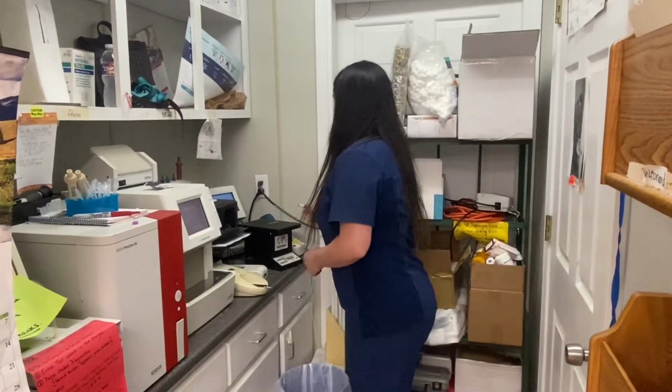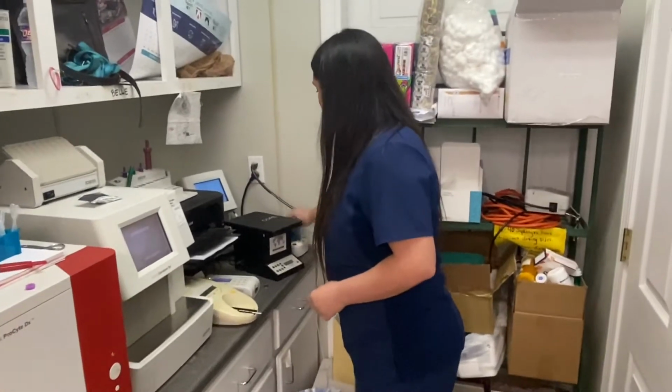And it also includes BUN and creatinine, which can show renal disease, and glucose, which can show diabetes and hypoglycemia. And it shows ALT, which can show liver disease, and ALP, which shows liver disease and increased steroids throughout the body, and can be increased from bone growth in young animals. We're going to take our sample and centrifuge it for 5 minutes.